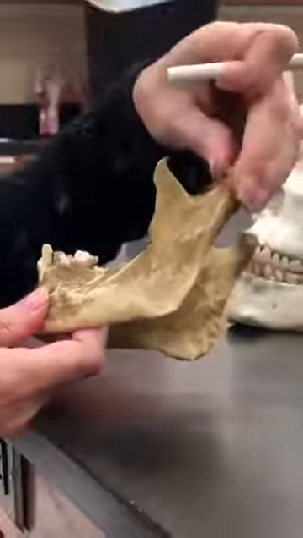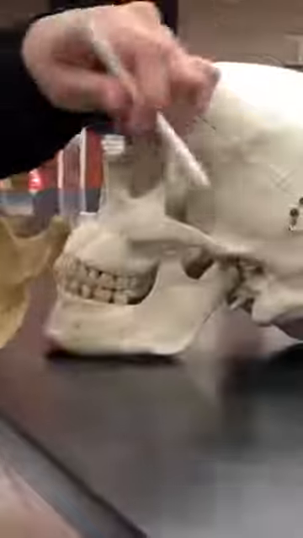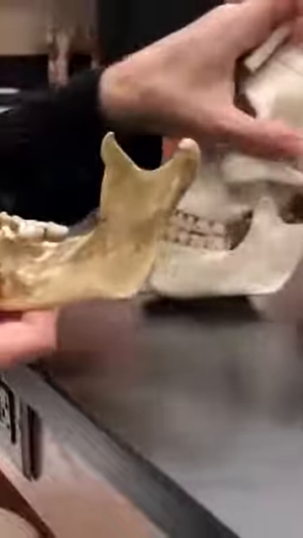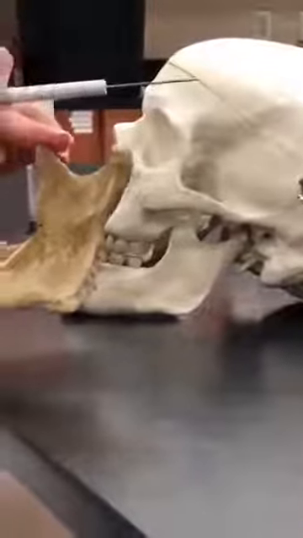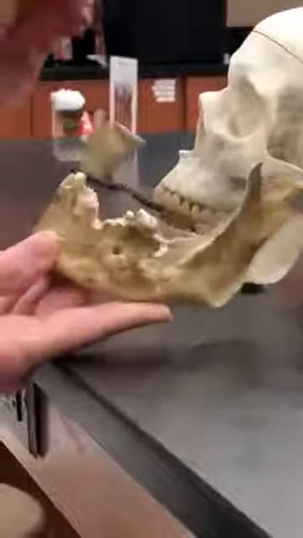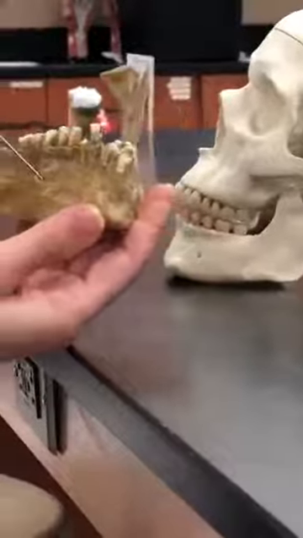And this portion in the back that articulates with the skull is the mandibular condyle. That's actually the part where it goes into the skull. So we have the mandibular condyle, the coronoid process, and again, we talked about the mental foramen already, the hole in the front.